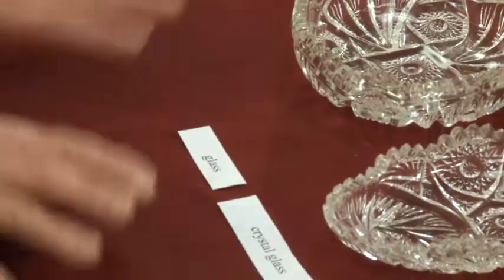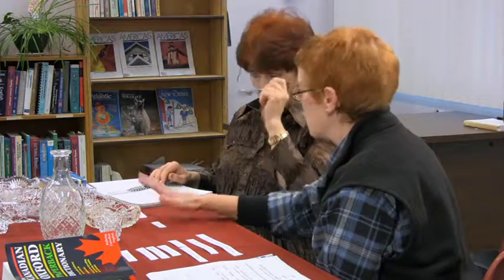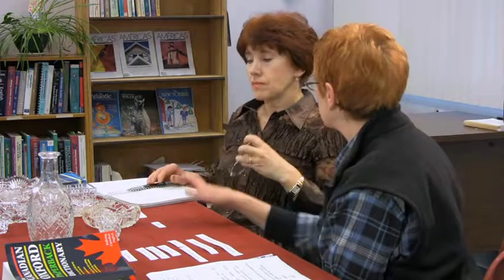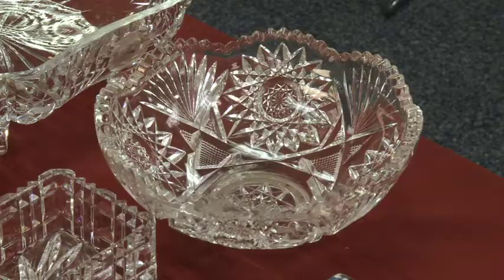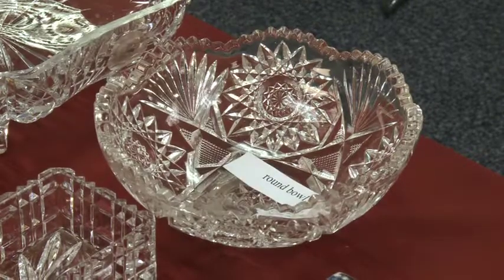Okay, so we're going to start with the vocabulary, all the words that we're going to use today. Can we just move this a smidge? Thanks. You already know that this is all glass, crystal glass. That's the one thing that all of these items have in common. And here, this bowl is round. It's the shape of round. It's a round bowl.